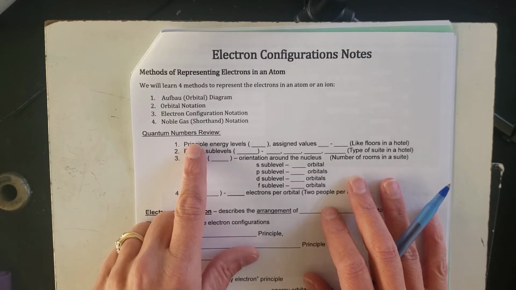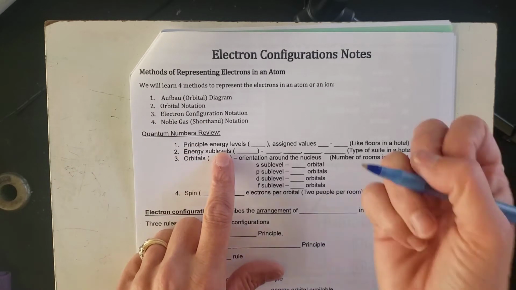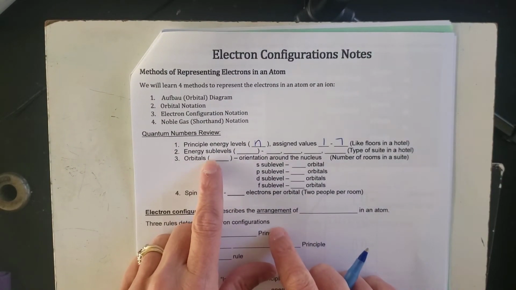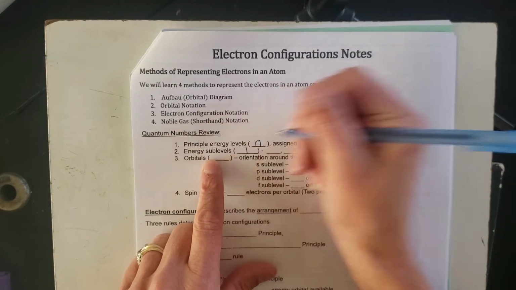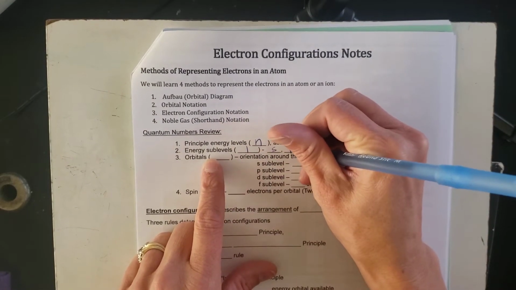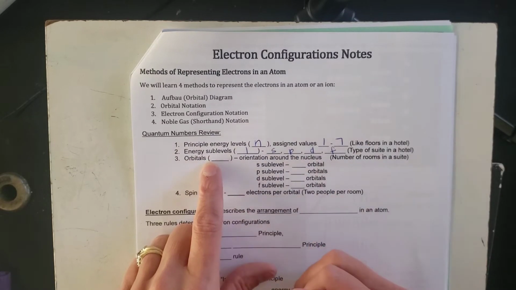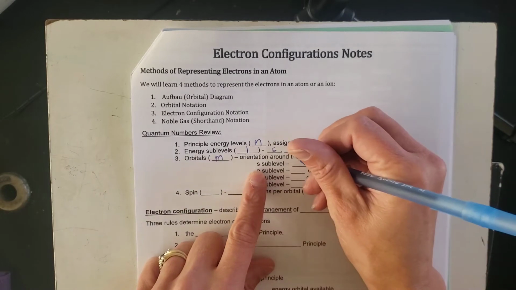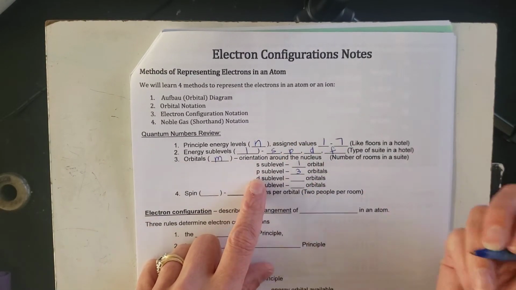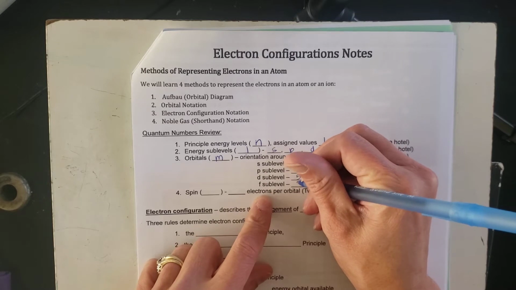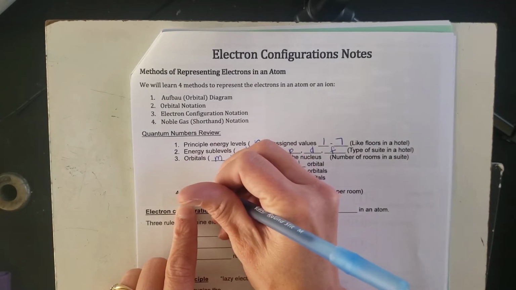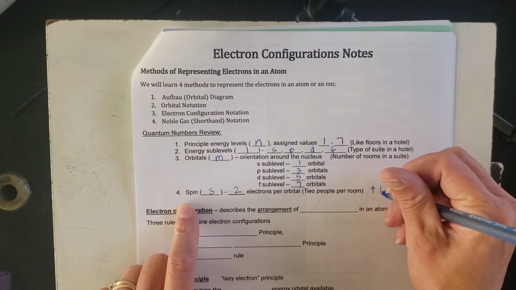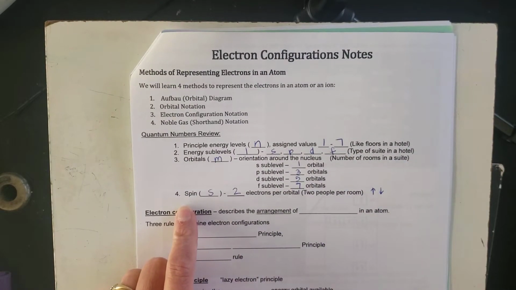So we'll do a quick review of quantum numbers and what they mean. Principal energy level is symbolized by n, assigned values 1 through 7. Energy sublevels get the symbol l, assigned s, p, d, or f. Orbitals or magnetic number is m. S sublevels have 1 orbital, p have 3, d have 5, f has 7. Spin gets the symbol s. If there are 2 electrons per orbital, one has an upspin, the other has a downspin.